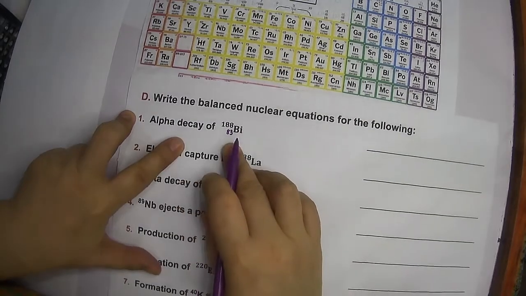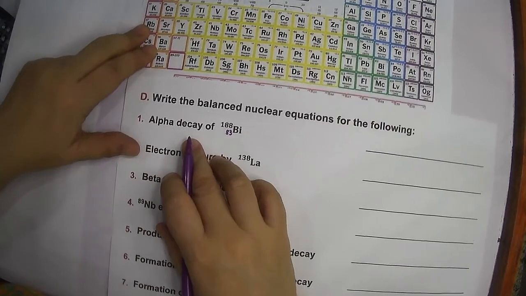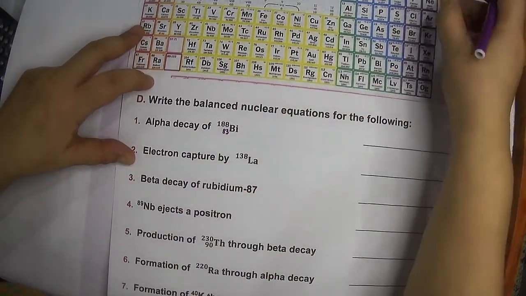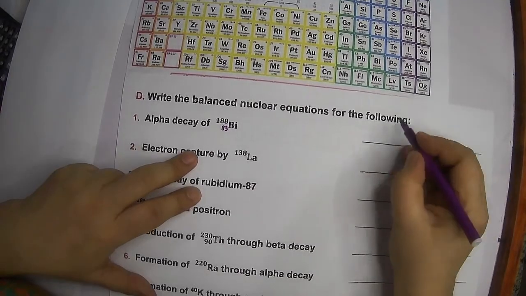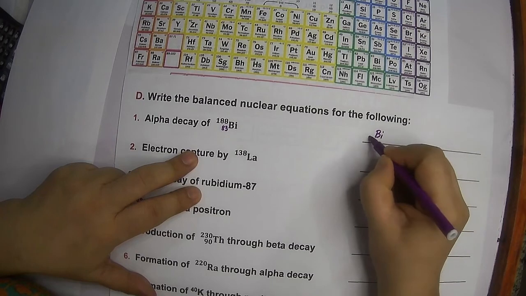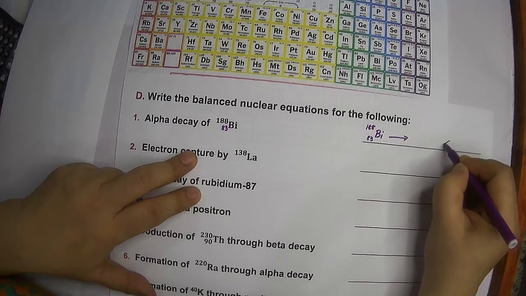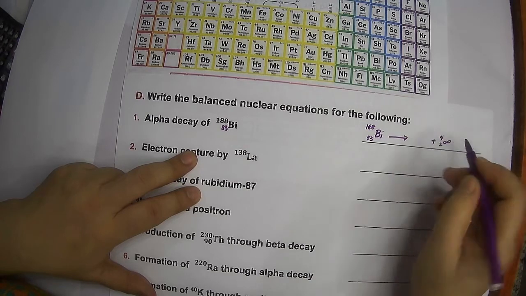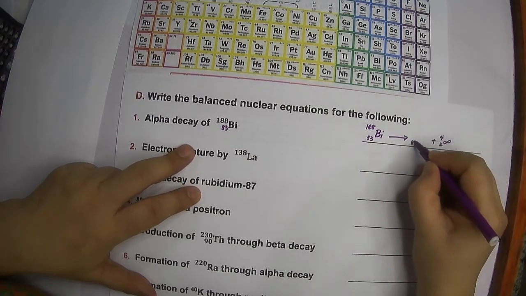Okay? So an alpha decay is emission from the nuclei. So the alpha is part of the product. Okay? So therefore, the bismuth 188 will undergo alpha 2, 4. So 83 minus 2 is 81.